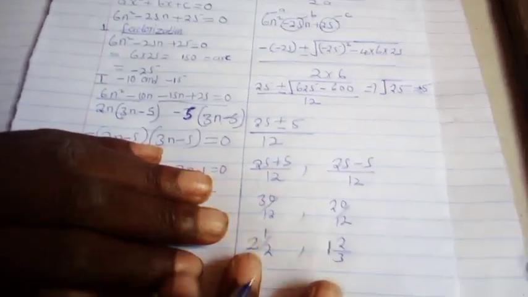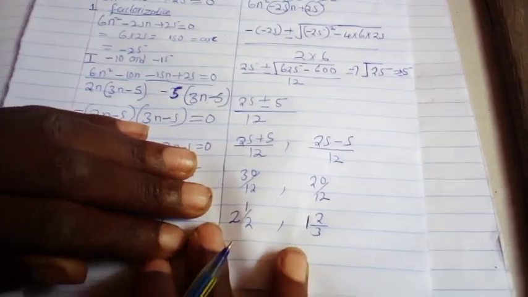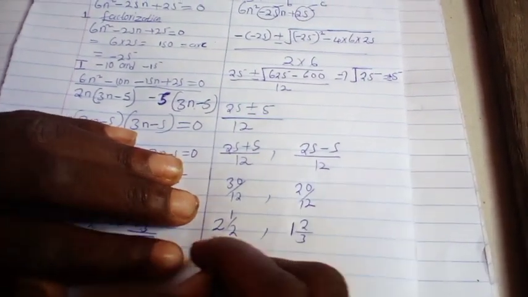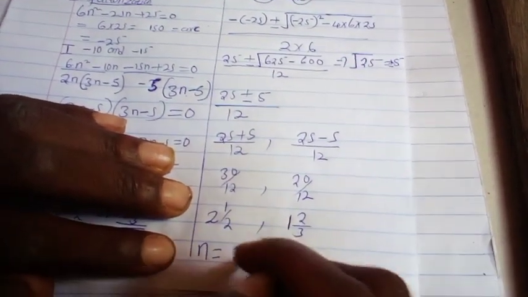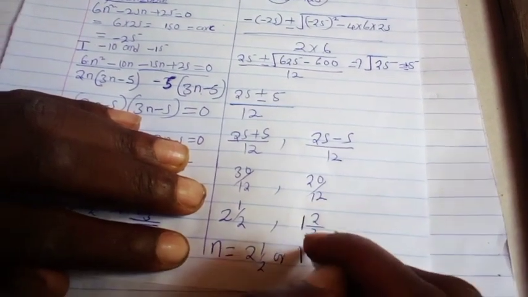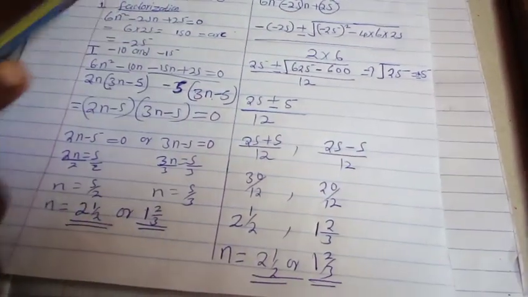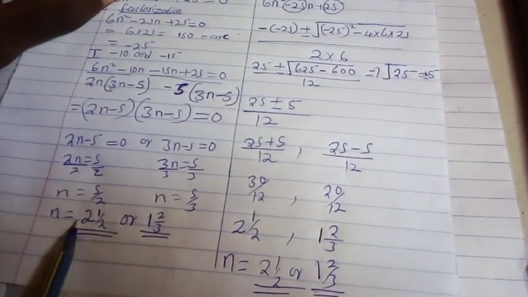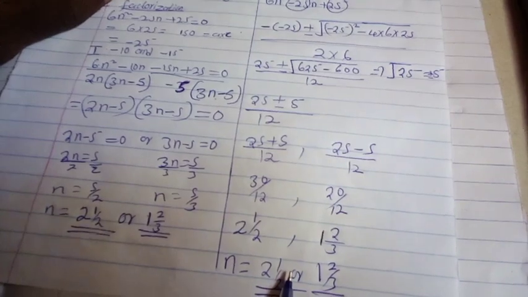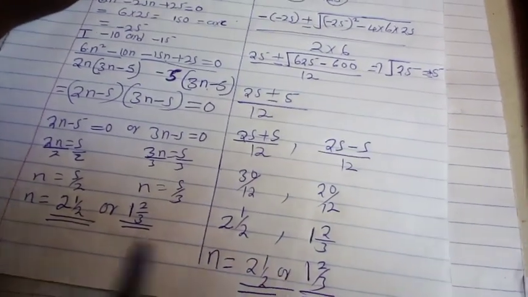So this is the value of n. So n is either 2 and a half or 1 and 2/3. If you compare, the answer with the factorization method is the same as the answer with the quadratic formula. Are we together now? That's the value of n.